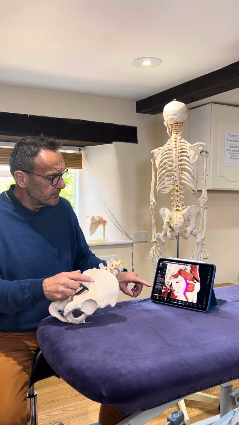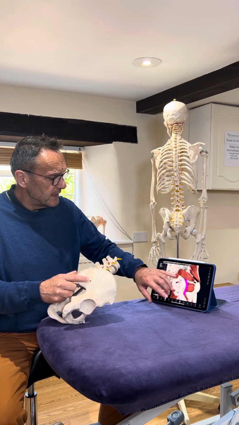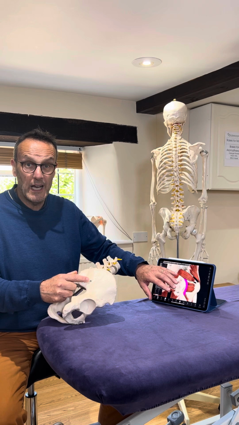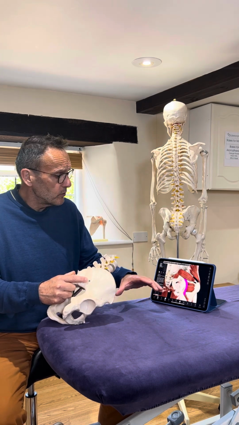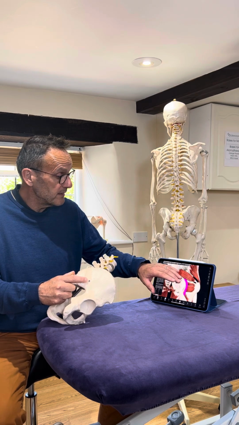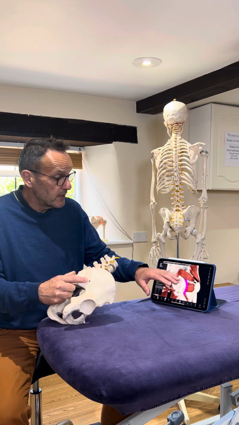In Piriformis syndrome, the nerve is actually getting pressed on by the piriformis. There are 4 or 5 different types, where in some people there is actually a split and a gap in the piriformis where the nerve comes through.